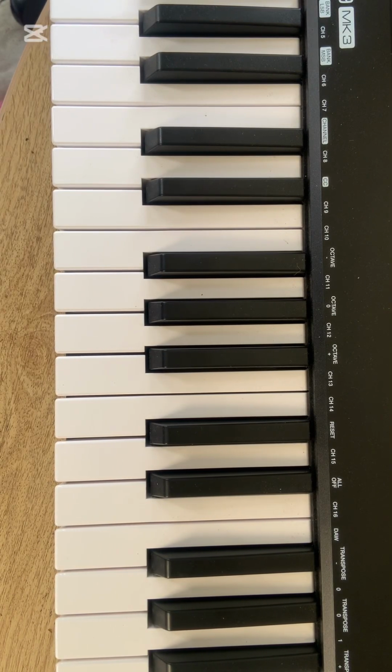How you doing there? We're just going to go over a few examples of the chords that we went over in the previous video. So we're going to do all these on a C chord. First I'm going to show you a major triad, minor triad, a diminished triad, and an augmented triad.